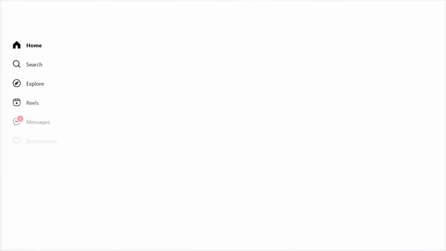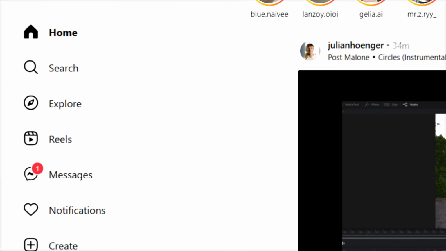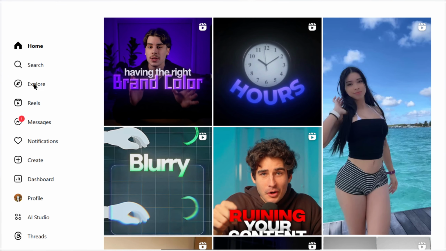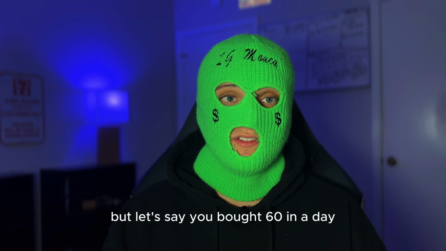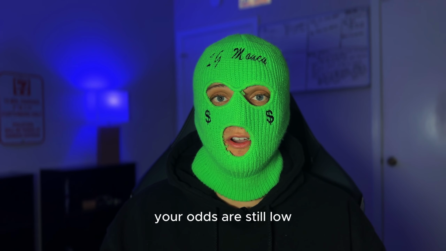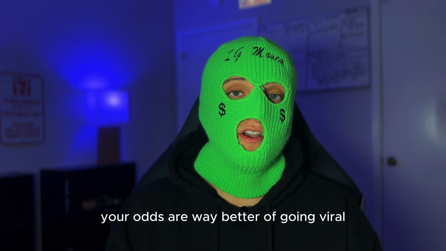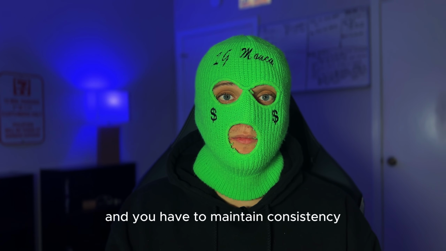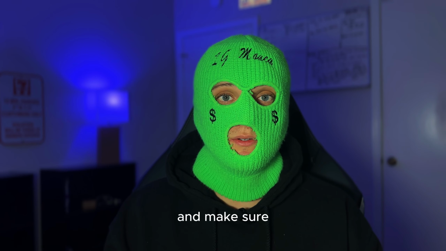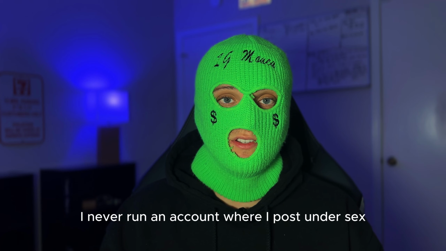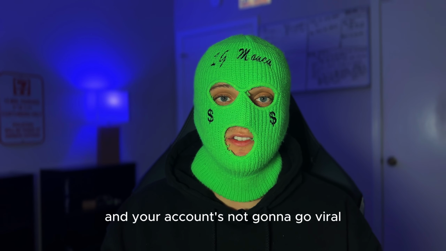The Instagram Explore page is a lot like a lottery system. You want to play as many tickets as you can. If you only buy 1 lottery ticket, your odds of winning are super low. But let's say you bought 60 in a day. Your odds are still low, but they go up, right? Now, with the Explore page, your odds are way better of going viral with the more content you post. And you have to maintain consistency and make sure you at least do a minimum of 6 posts a day. I never run an account where I post under 6. That's just a fool's game and your account's not going to go viral.